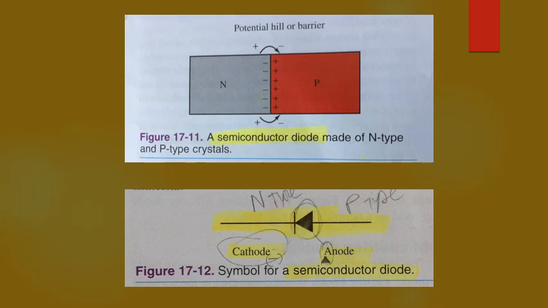A semiconductor diode is the result of fusion between a small N-type crystal and a P-type crystal, figure 17-11. At the junction of the two crystals, the carriers, electrons and holes, tend to diffuse. Some electrons move across the barrier to join holes. Some holes move across the barrier to join electrons. Remember that unlike charges attract each other.